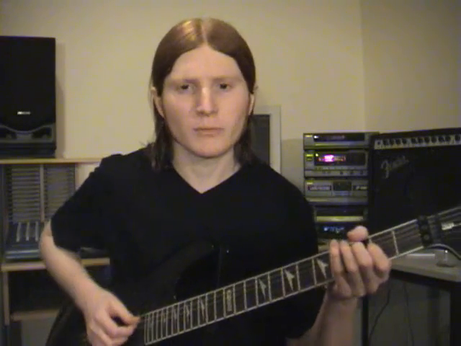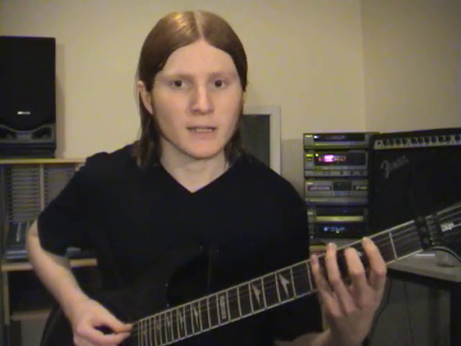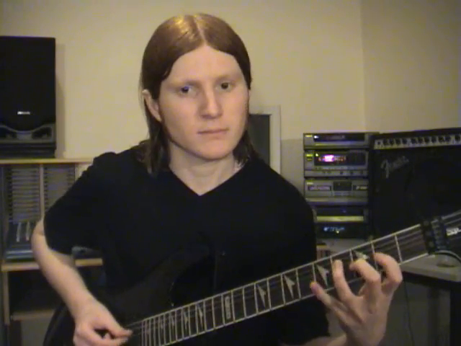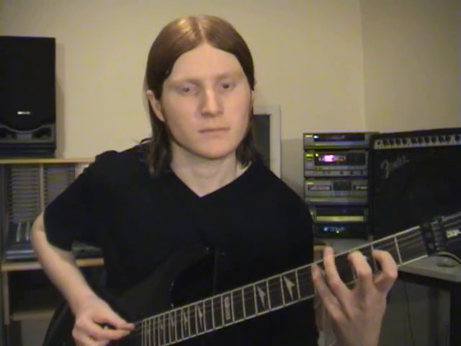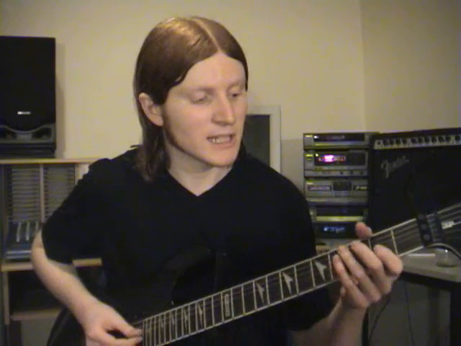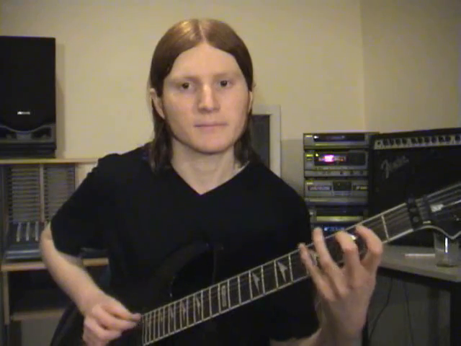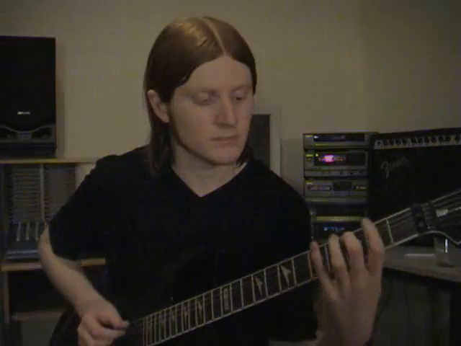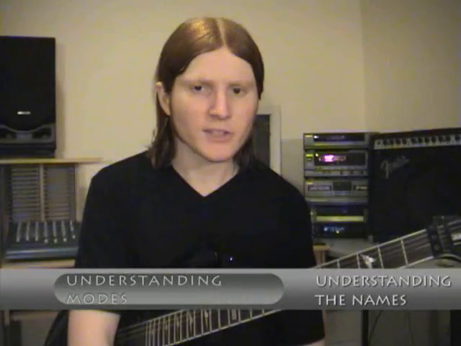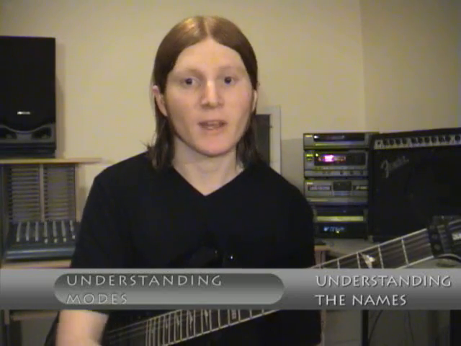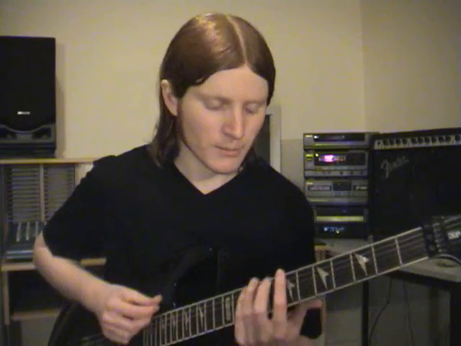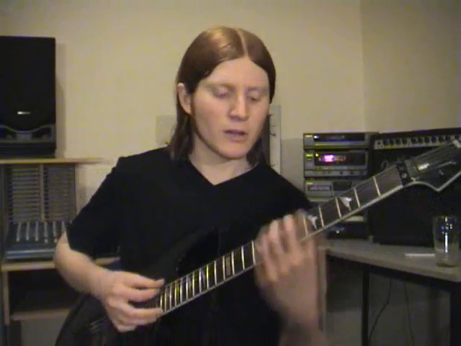So say for example we wanted C Mixolydian, you would play, and that's just basically every normal whole note, but we've got a B flat in there, or A sharp. Okay, one way of understanding all their names is if you play the C major scale.